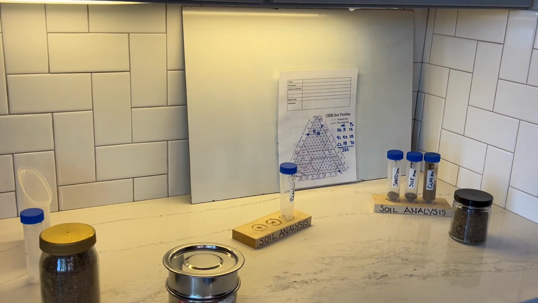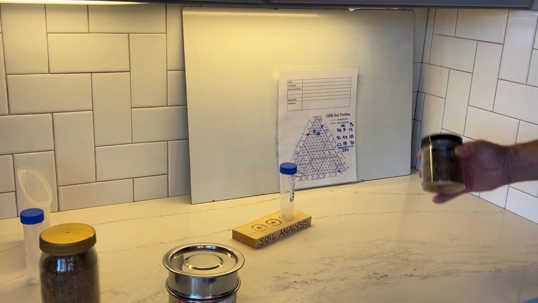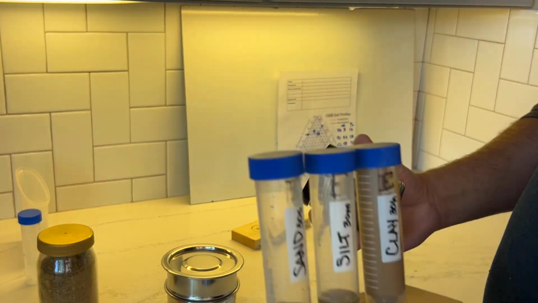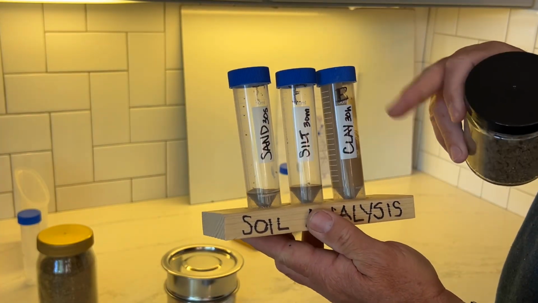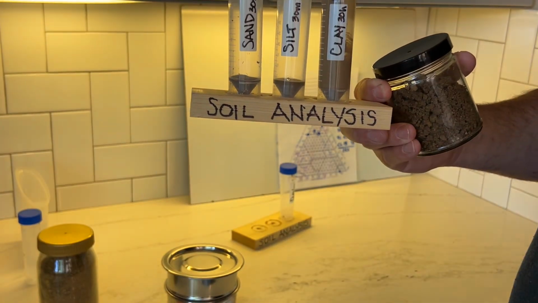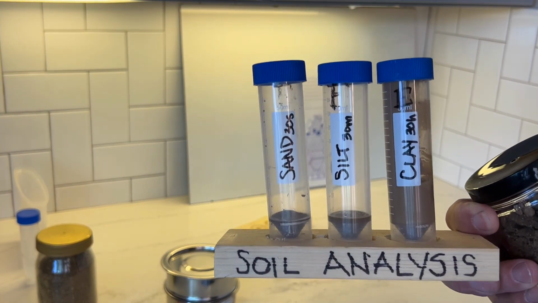Okay, here's a quick video on testing your soil. This is an example of a soil sample, and we've labeled this one E. This is soil sample E. And here's kind of the end result of what we're looking for in an analysis.